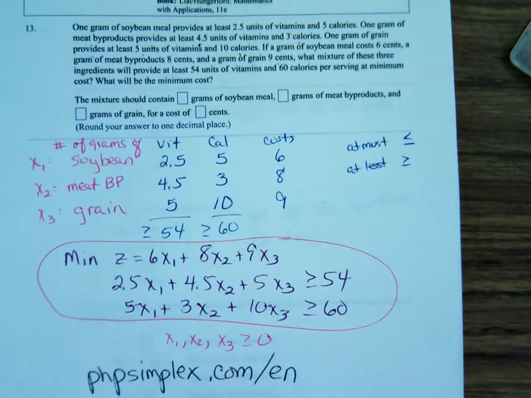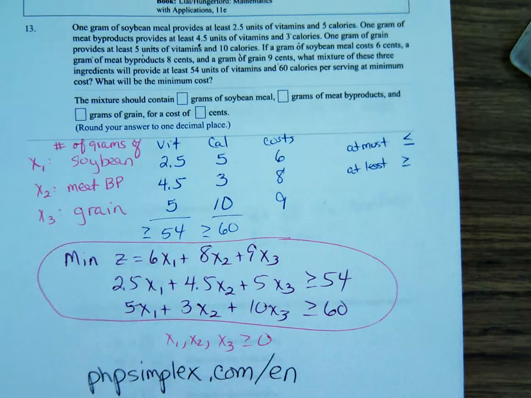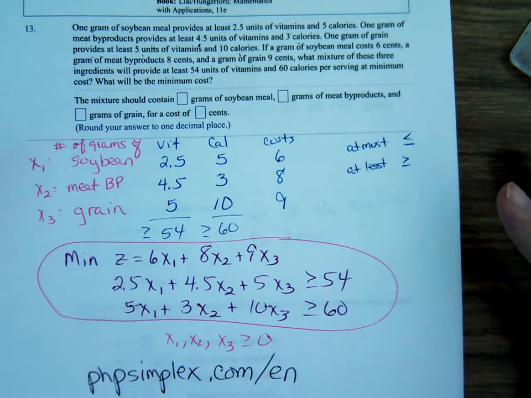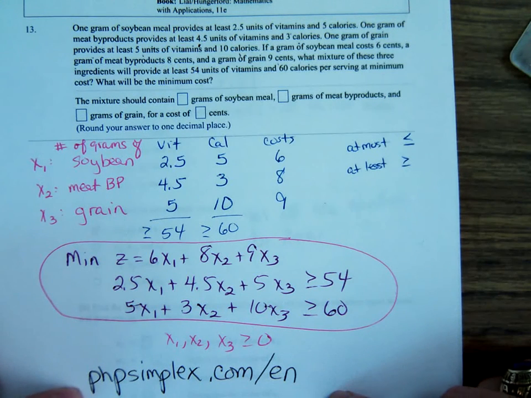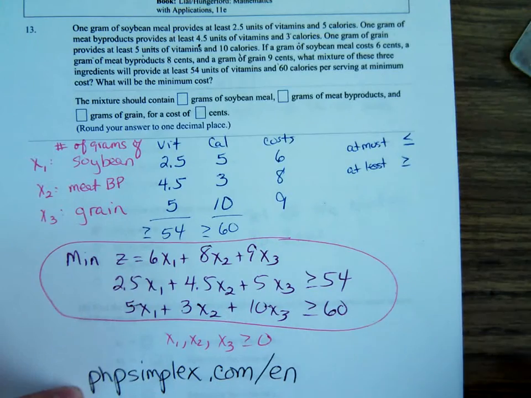Hello, this is Mr. Precella, and I want to demonstrate using technology to help simplify your work on some of these simplex method application problems. Like in an earlier video, I just set this problem up and then said, okay, go to PHPSimplex.com to get a solution. Now I want to demonstrate that.